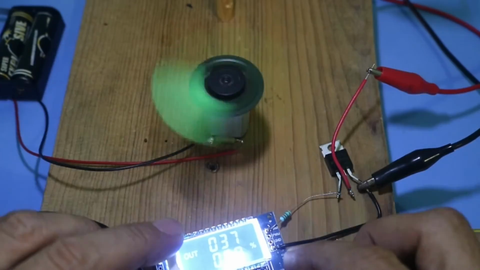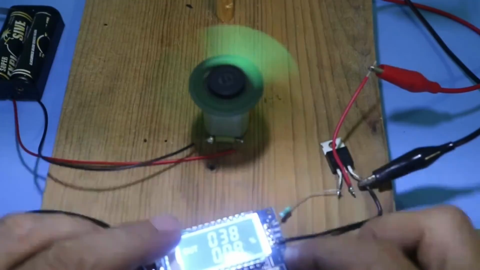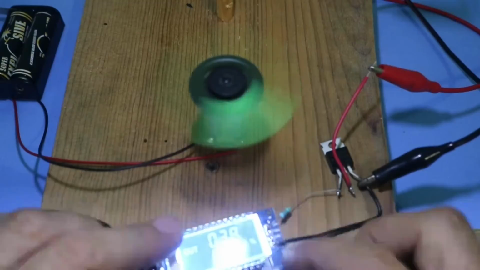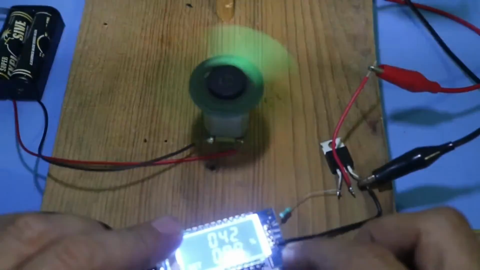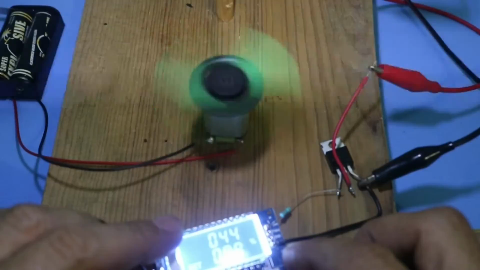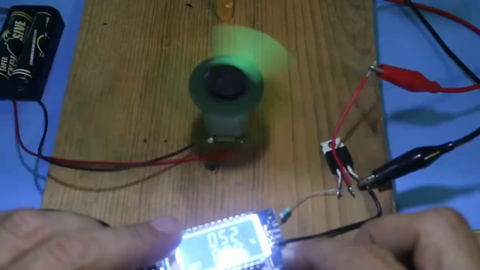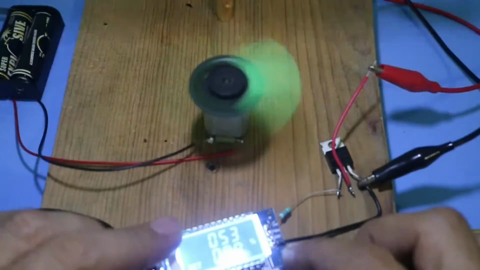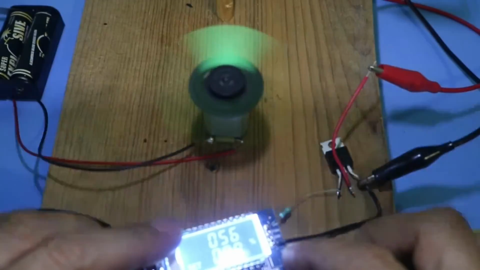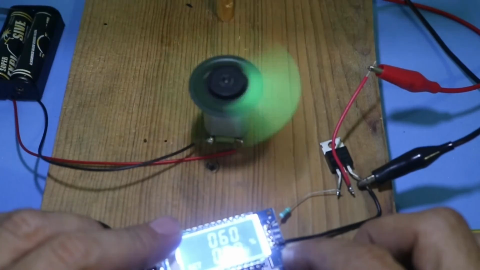We are now at 37 Hz, 38 Hz. So we can continue increasing the frequency. 44 Hz. 56 Hz, and so on.